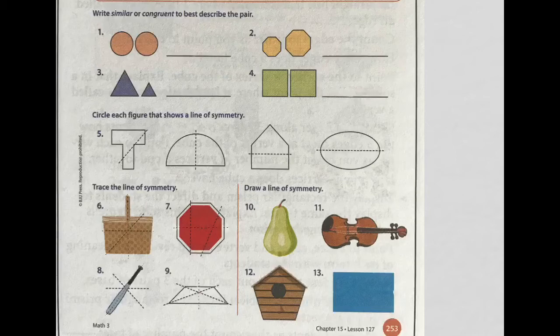Congruent means the same shape and the same size. So what is the answer to number 1? If you said congruent, you are correct. So the word is in the directions right there. Okay, so let's write that. Congruent.